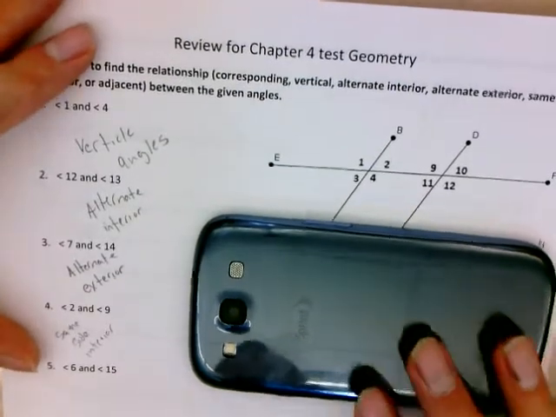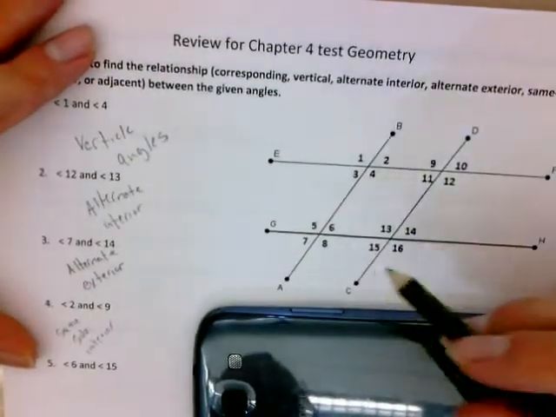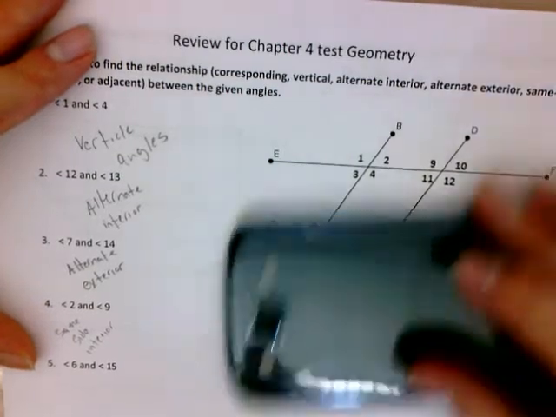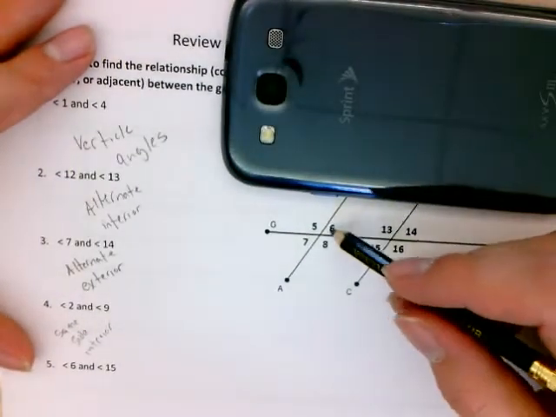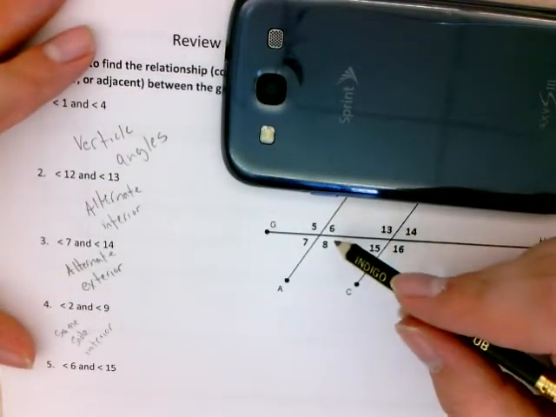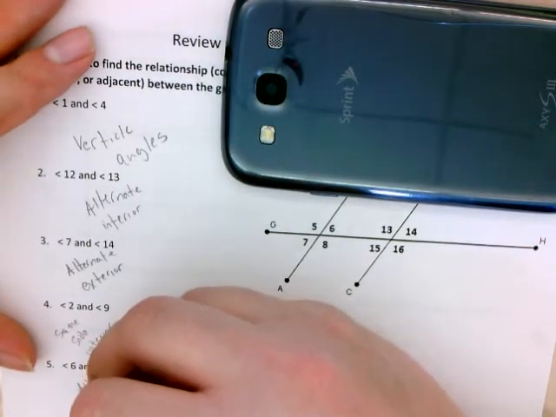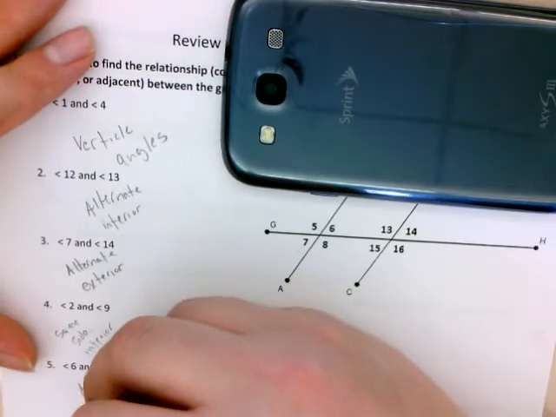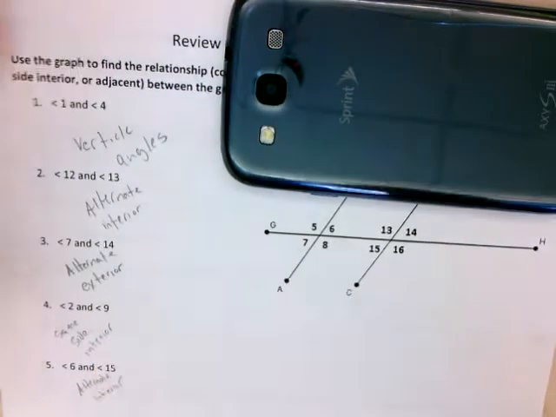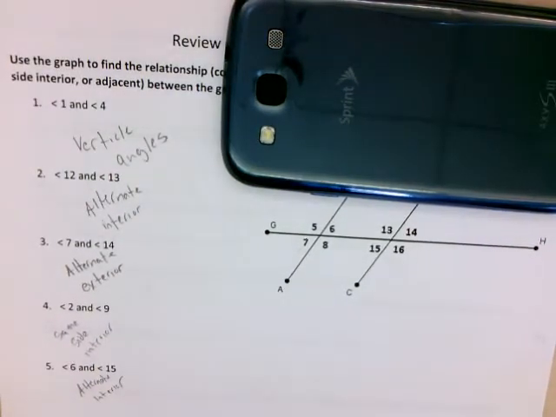Next one, 6 and 15. So we know 6 is here, we know 15's here, so we need to cover up this line. They're both on the inside, diagonal from each other. So once again, alternate interior.